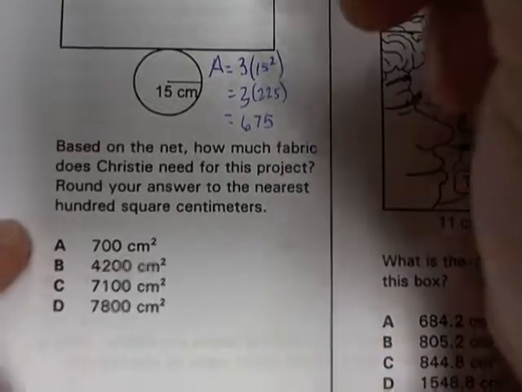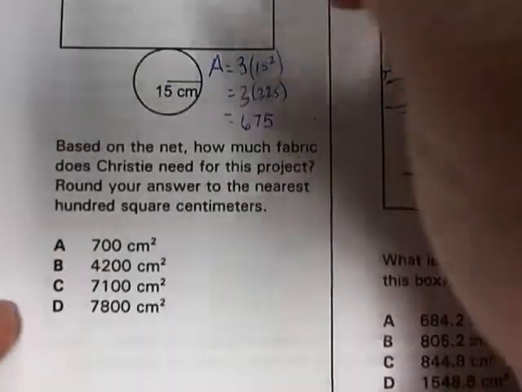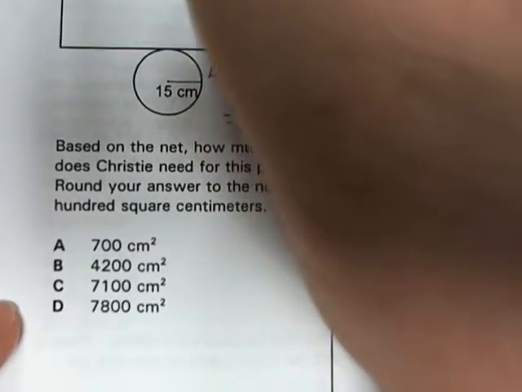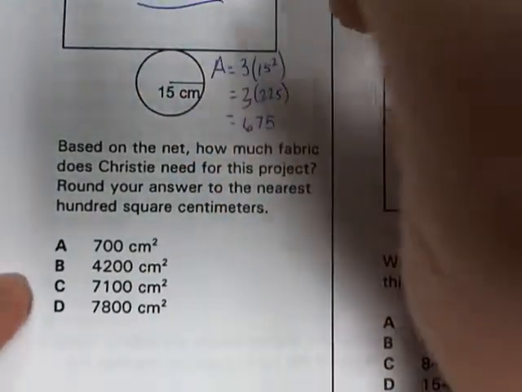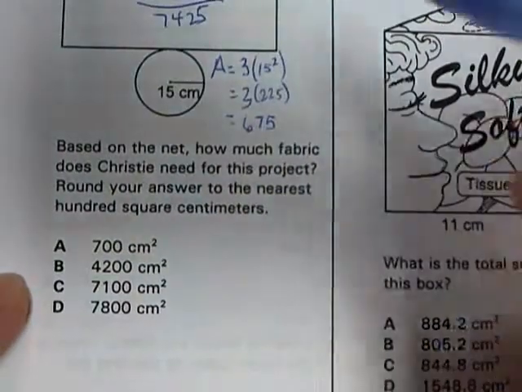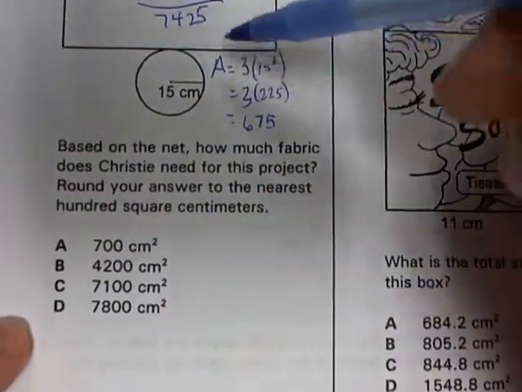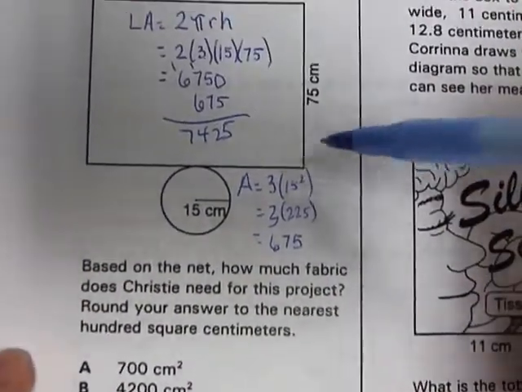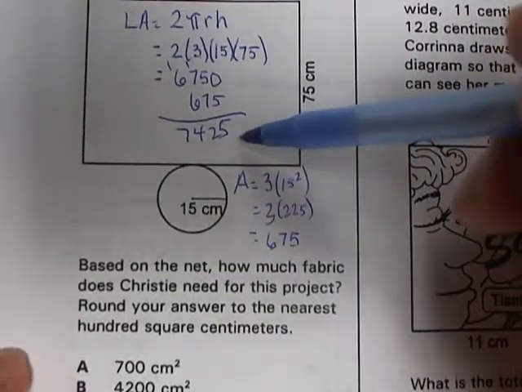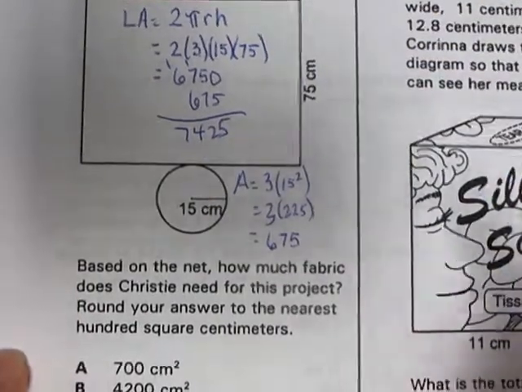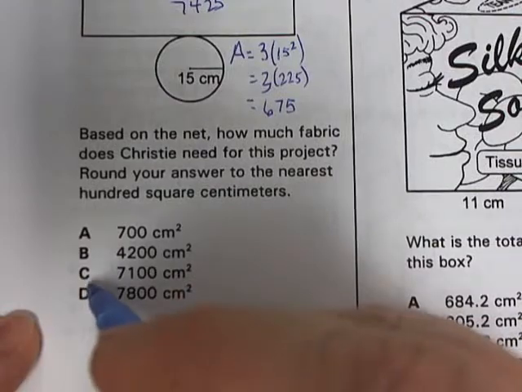So to find the area of both the circle and the lateral part of the cylinder, we need to add 675 to 6,750. And we get roughly 7,425. Now, since we rounded pi down, we know that our answer needs to be greater than 7,425. So the correct answer would be D.